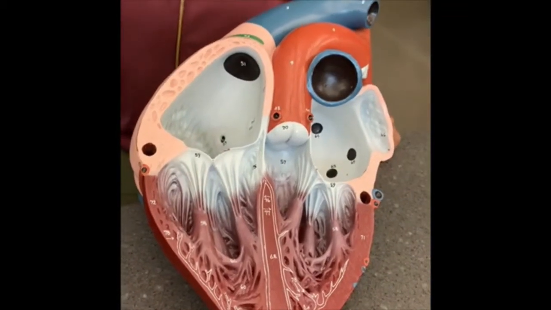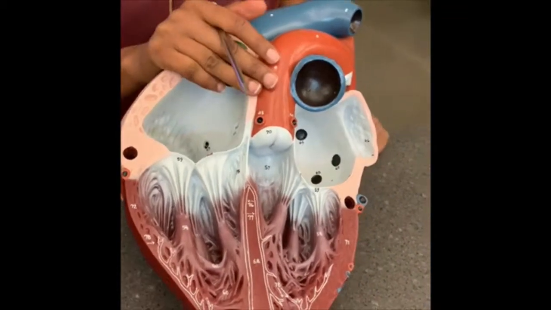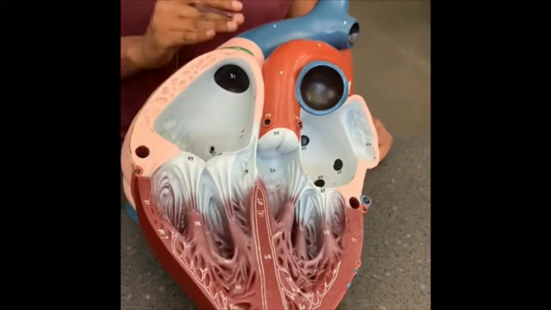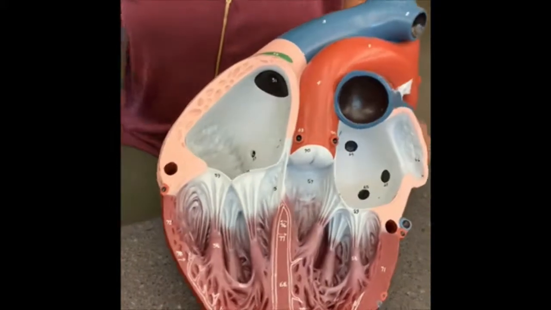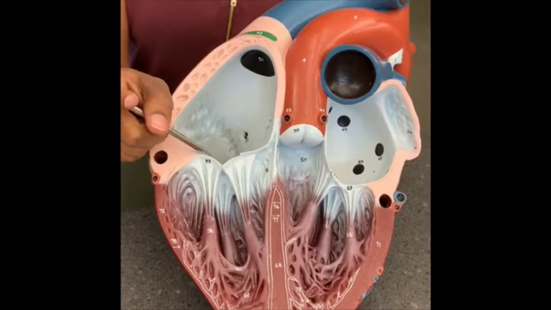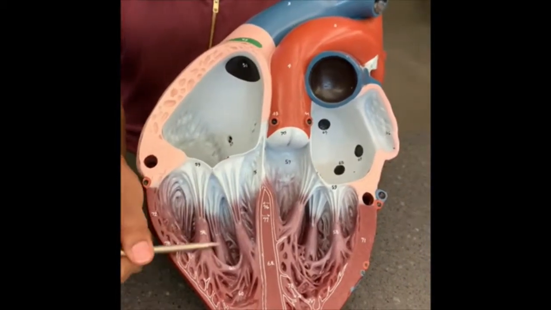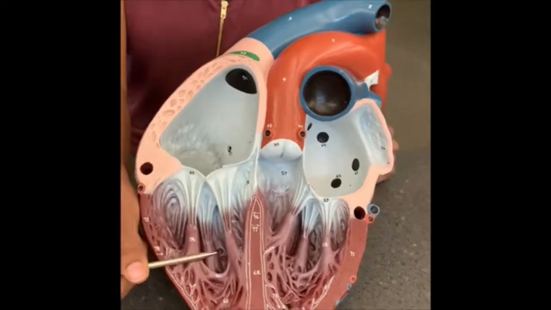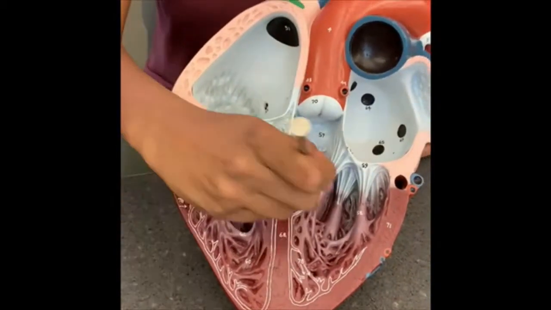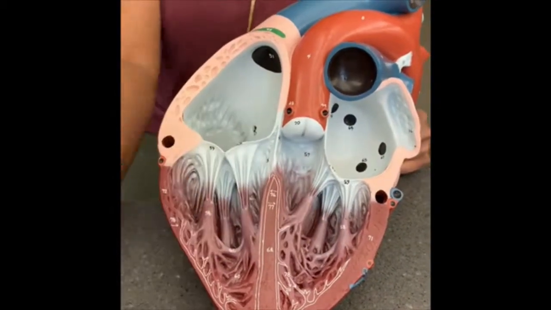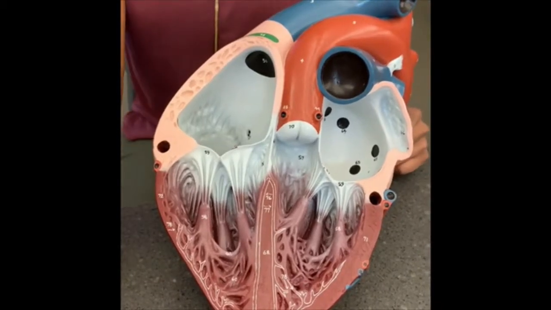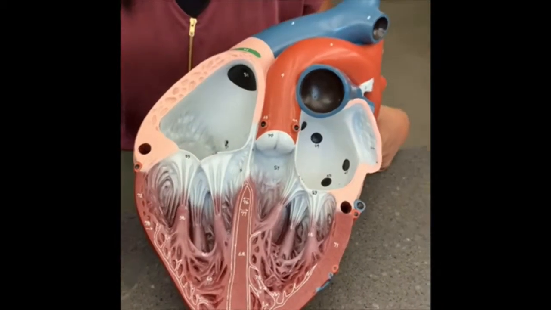All right. So should we review what we've gone over so far, or continue and then do a review later? Continue. So far we've gone over the tricuspid valve, chordae tendineae. What are these? Papillary muscles. And what are these spiny structures? Trabeculae carneae. Very good.